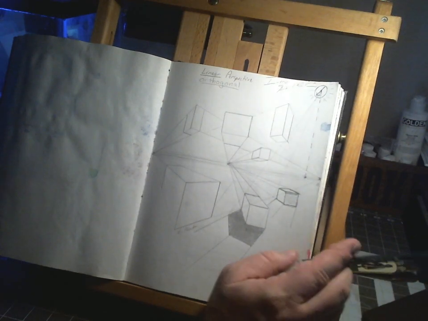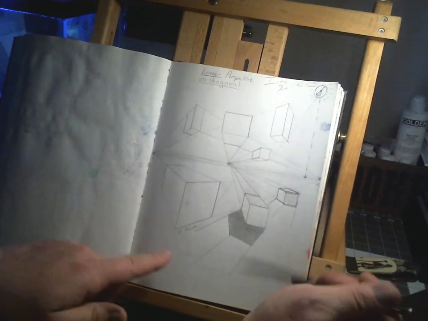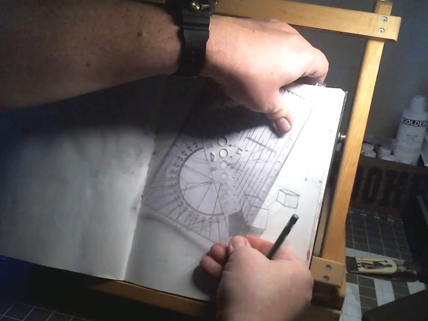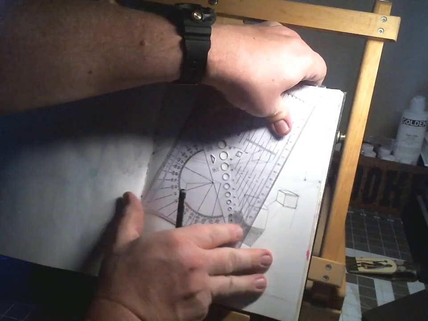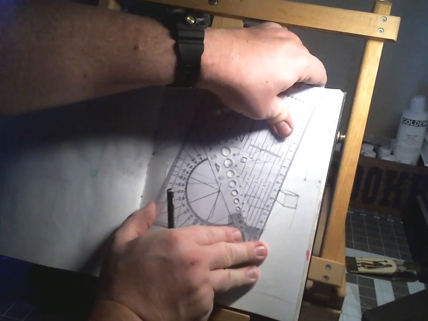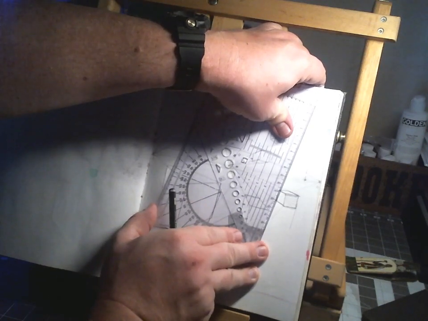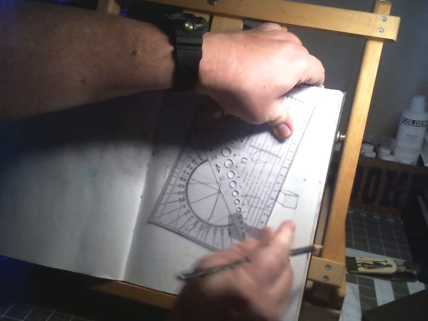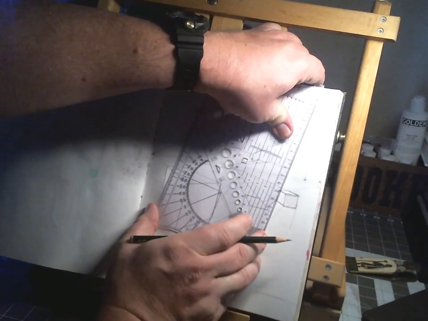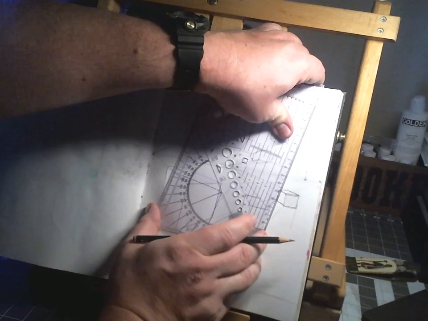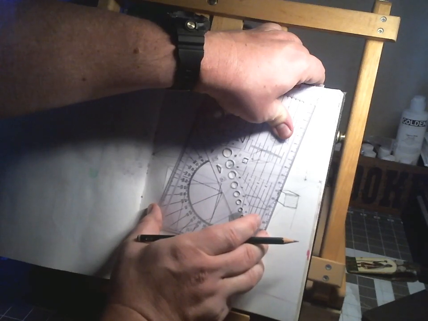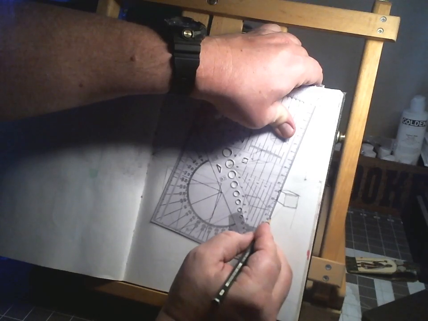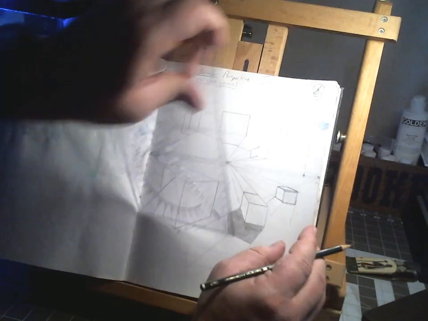Now, I'm going to start in the middle because I can see most of it. And all I'm going to do now is go from the center of that light source, attach it to some point where it's going to meet this line. And I think that meeting point is going to be right there.